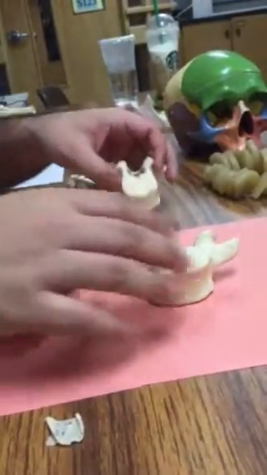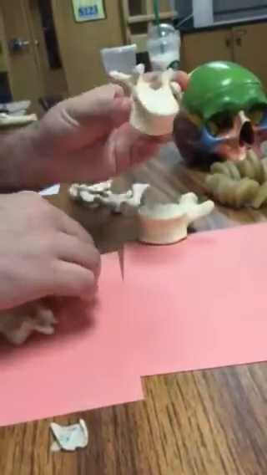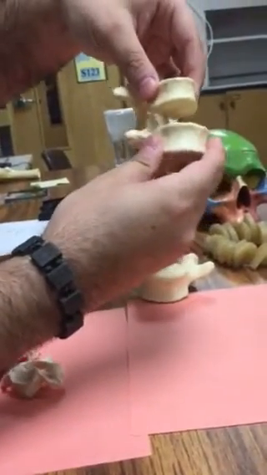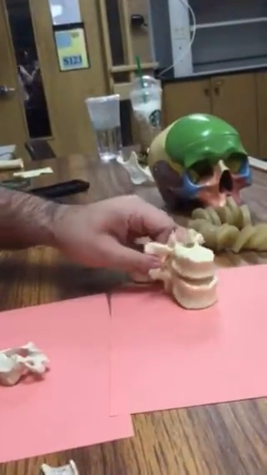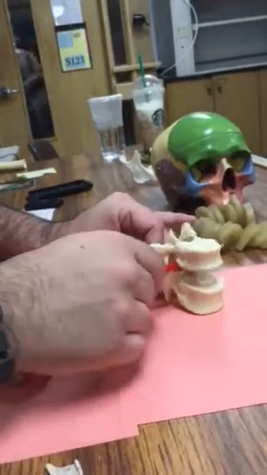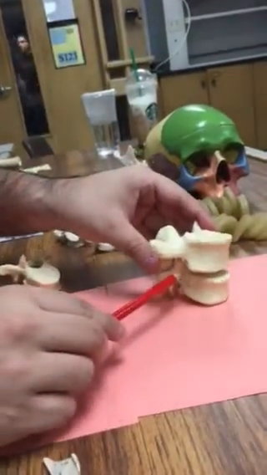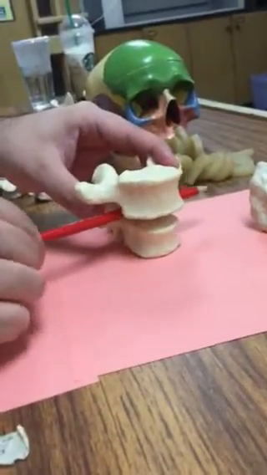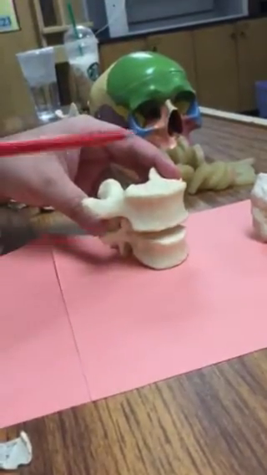One thing I did want to show though, if this is my superior articulating process, how does this connect? It's kind of like a Lego piece. This superior articulating process articulates with the inferior of the next one. So these two are going to articulate just like that. When those articulate, you see a hole, and that hole, where I'm putting my pencil in, is called your intervertebral foramen. These don't match that well. Let's see if these two do. A little bit better. So when you put these two together, there's a little hole, and that's where the nerves come out. The nerves are going to come right out through that hole.